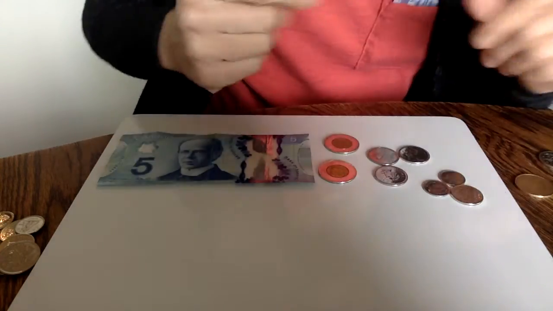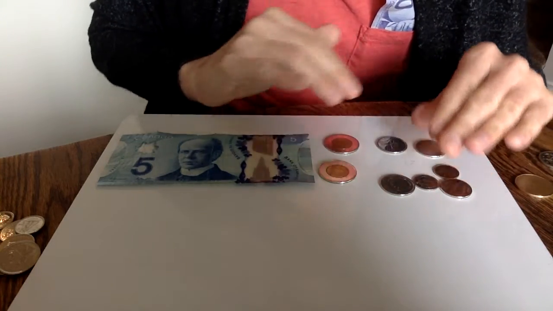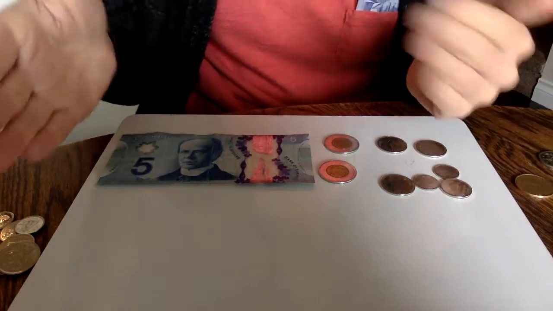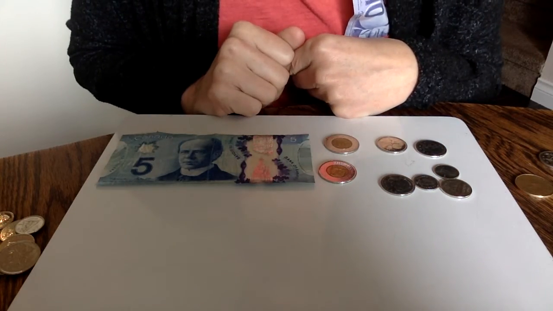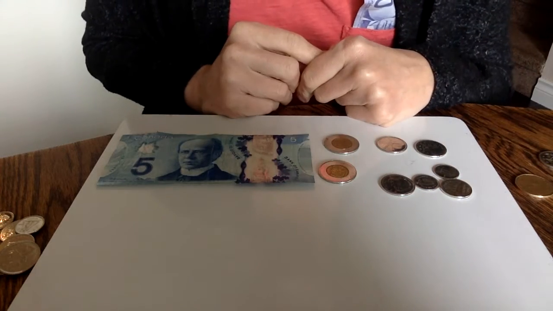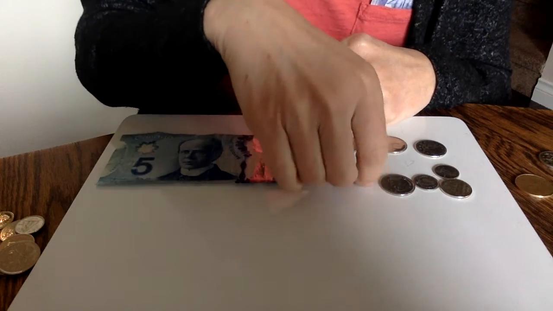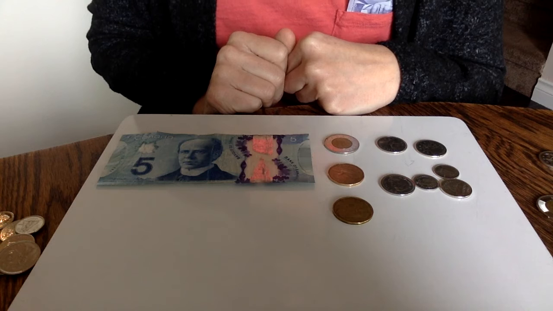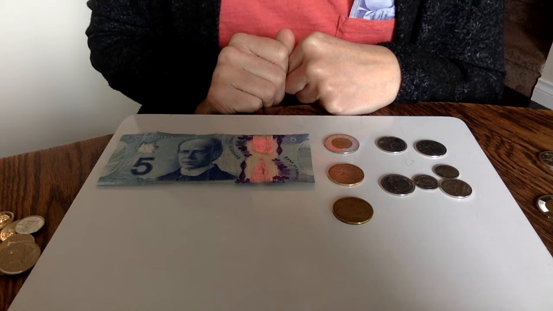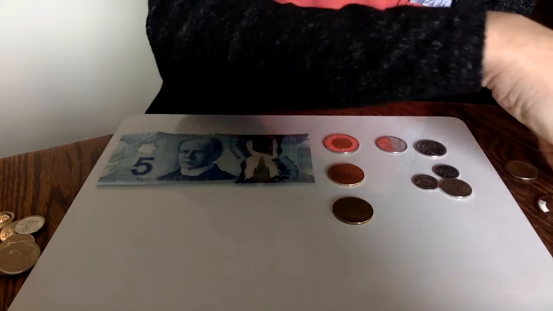I can break apart the quarter and exchange it for 10, 20, 25 cents. This is looking rather familiar, isn't it? This is exactly what we've been doing in the last lesson. We've just been chopping up the coins and making them into smaller, same value, different types of coin to represent the same value. It's exactly the same way. I can take this toonie away and I can trade it in for 2 loonies. It's the same value.